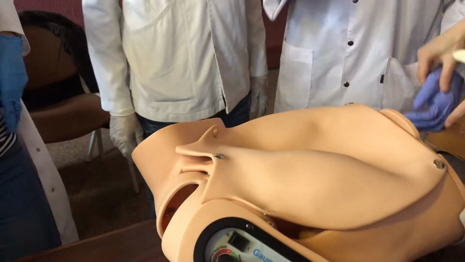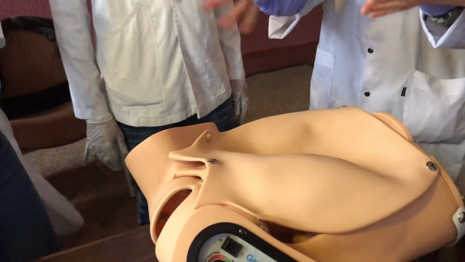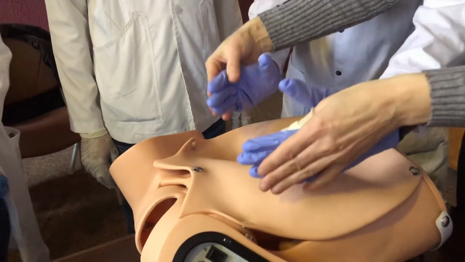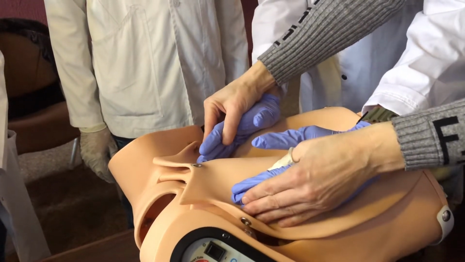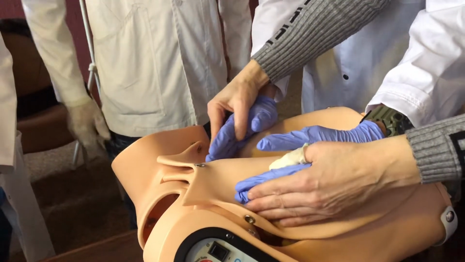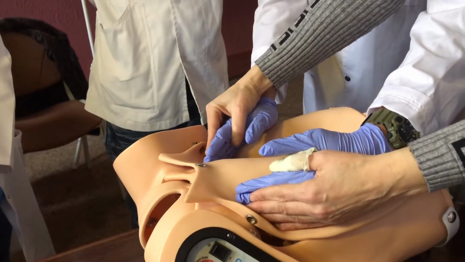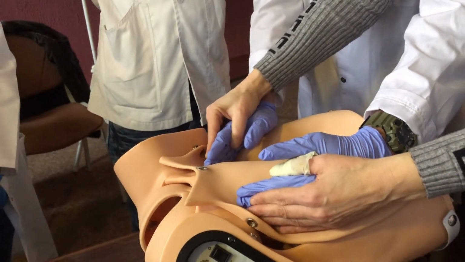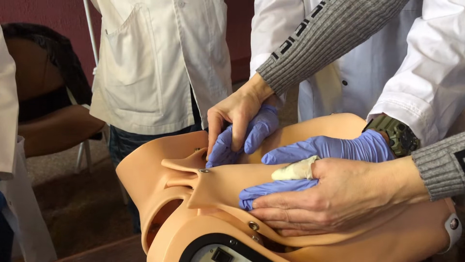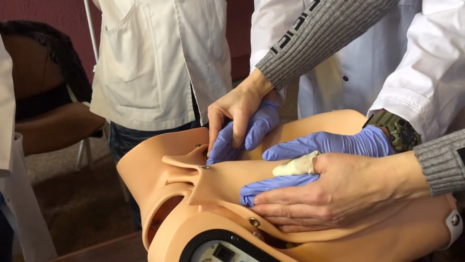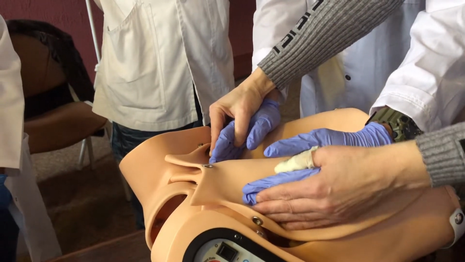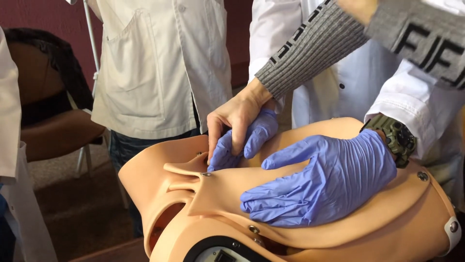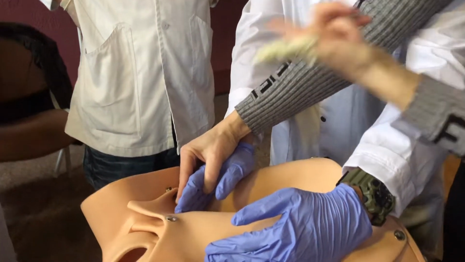And during the vaginal delivery, I will use the fourth Leopold maneuver for estimation of fetal head descending. I will palpate again the lower uterine segment, and I will palpate the presenting part. And I can estimate the fetal head descending, fetal head station.